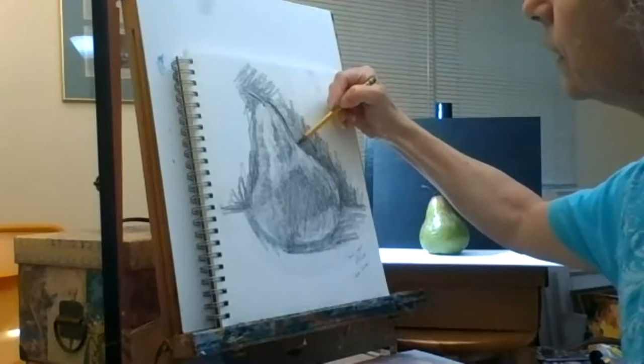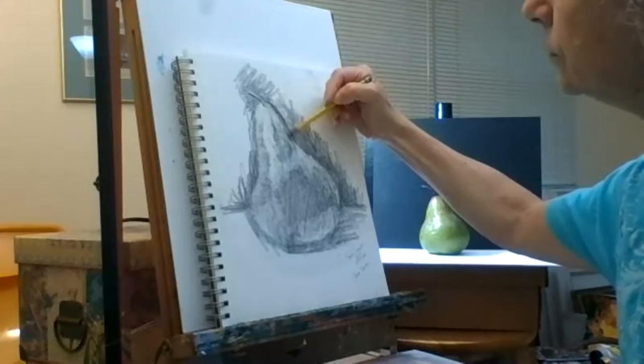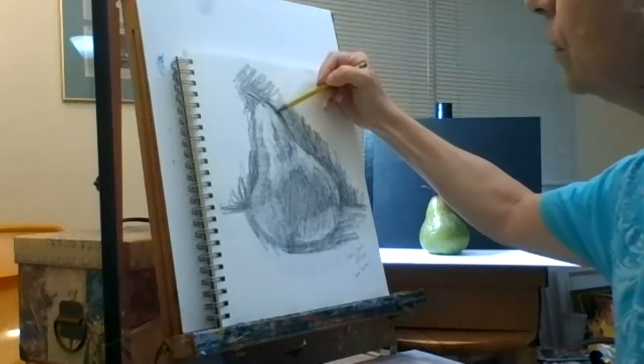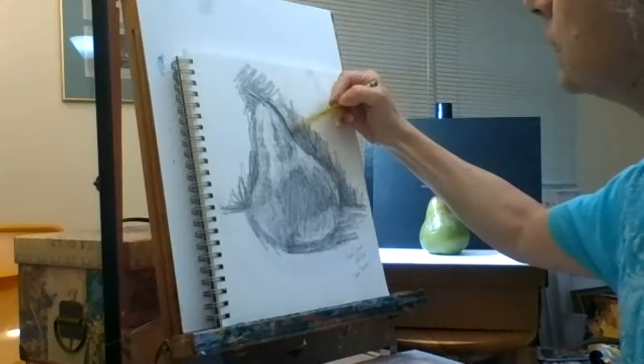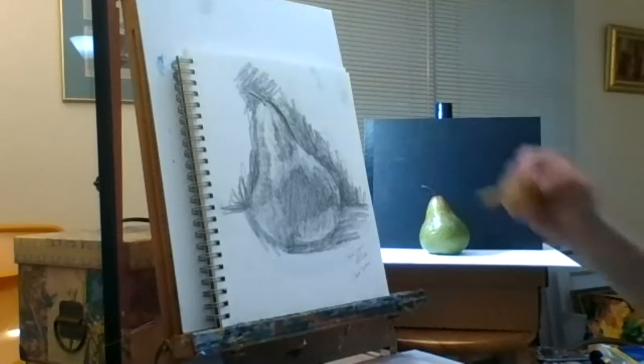Very interesting. The hard part with doing an object that is round is to try and represent the roundness without having too many hard edges.